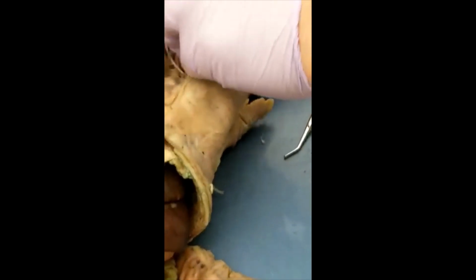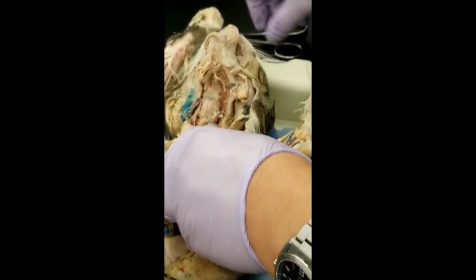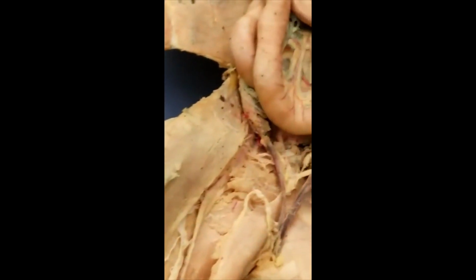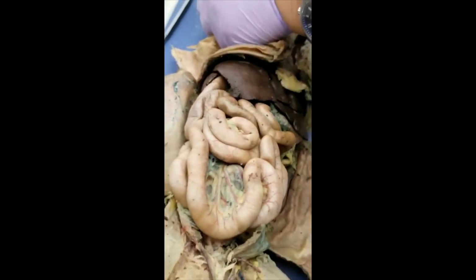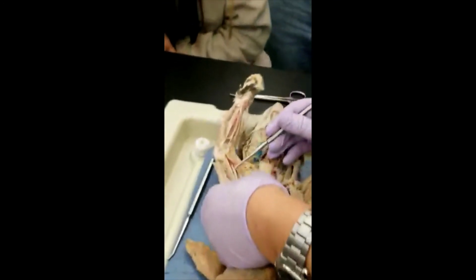You should be able to find the branch that's supplying. You might be able to see it on that side since we already cut it. Oh, you cut from this side. You see a lot of nerves. So this one is brachial, already gotten into the arm.